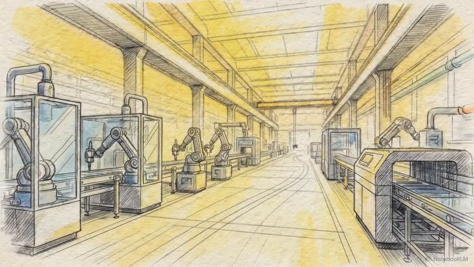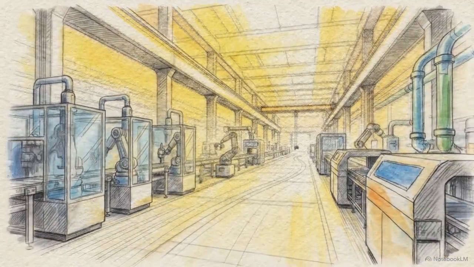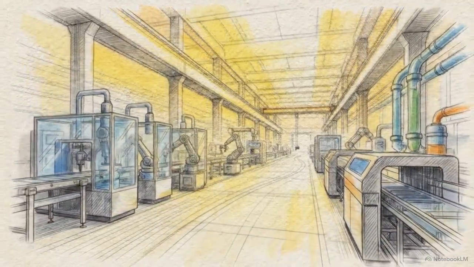By understanding the loop between physical hardware and digital control, you have the foundation needed to operate and optimize the automated facilities of the future.